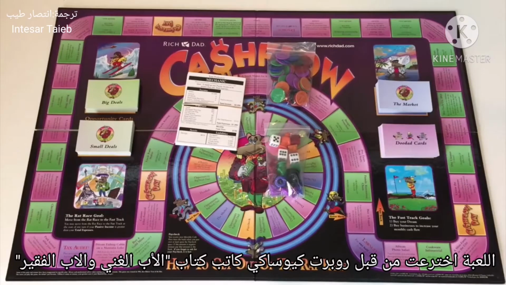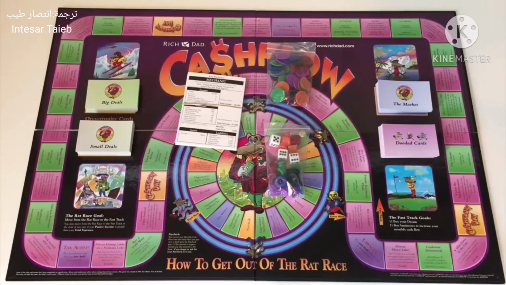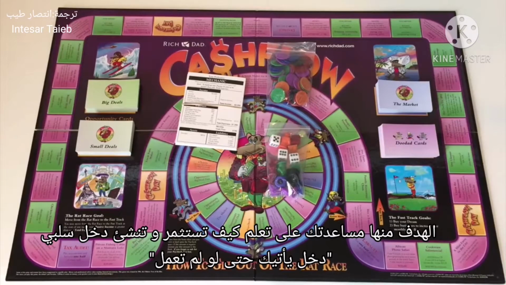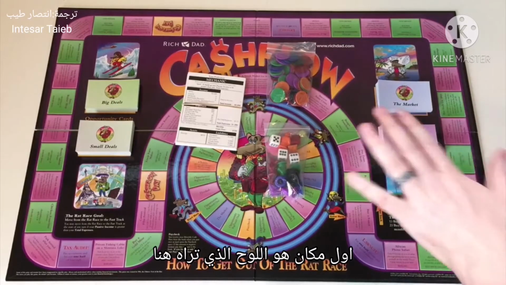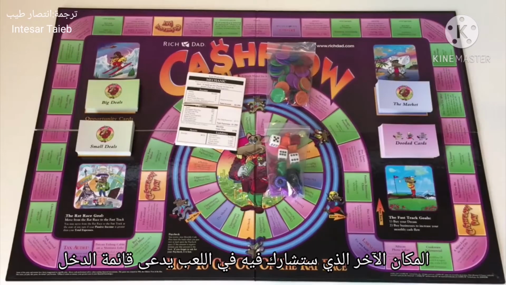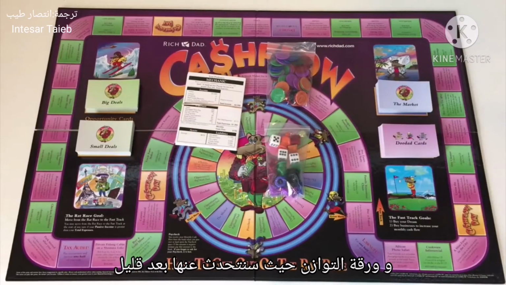So the game, as I mentioned, is created by Robert Kiyosaki. He's the author of Rich Dad, Poor Dad, and the goal of the game is to help you learn how to invest and create passive income. There's actually two different places that you are playing this game. The first place is on the board that you see here. The second place that you participate in the game is what's called an income statement and balance sheet, which we'll talk more about in a little while.